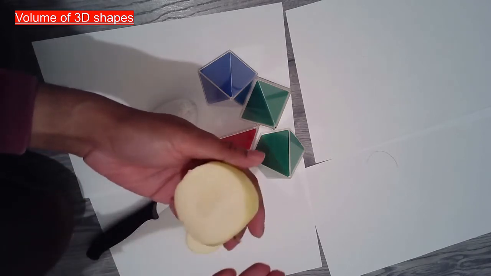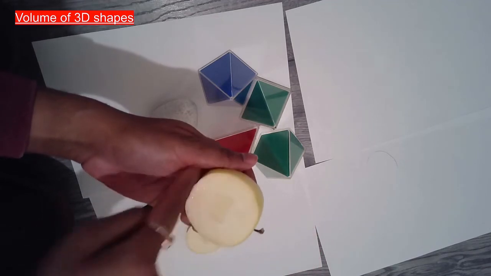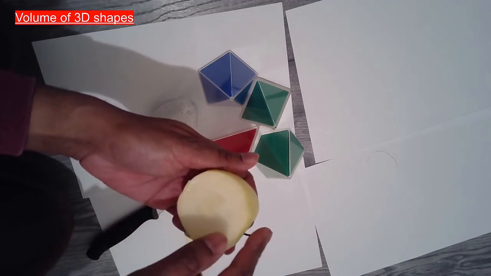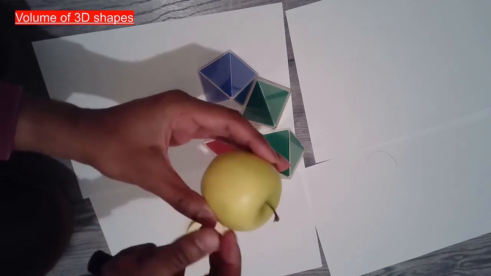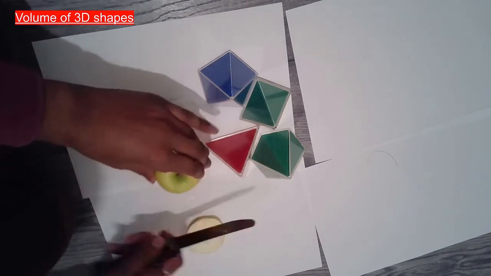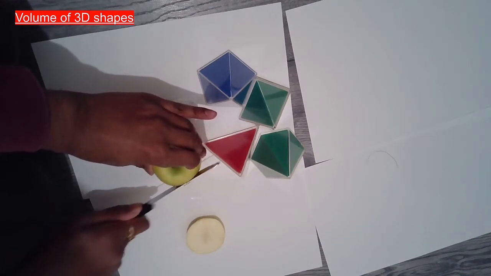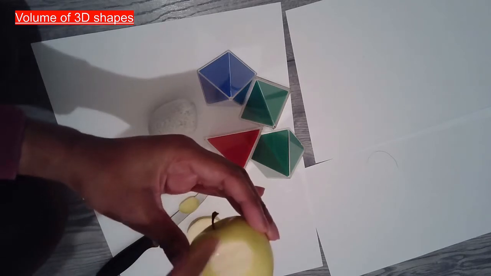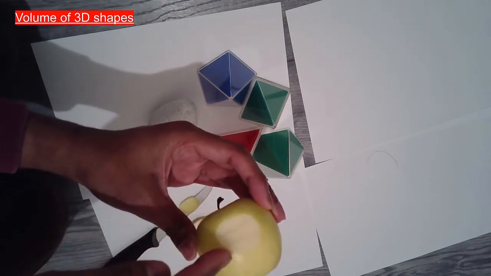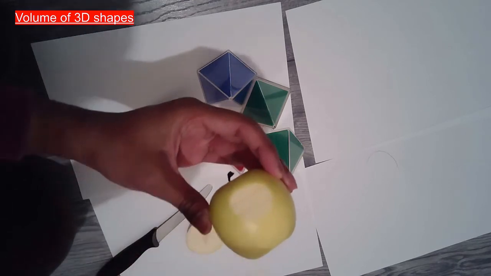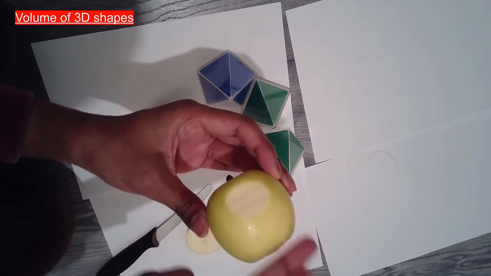And if I was to slice it a little bit further up, I'd get a slightly bigger circle. Alright? But if I slice only a very tiny section, I don't know if I can do that. Let me try. See that? Tiny circle. So this front face area, what we call the cross-sectional area, is tiny, but as you slice it further down, it gets bigger and bigger.